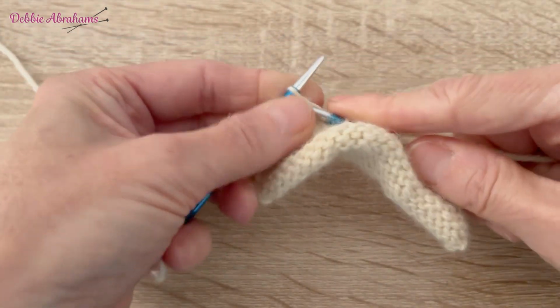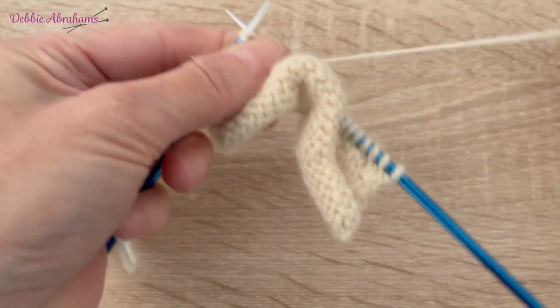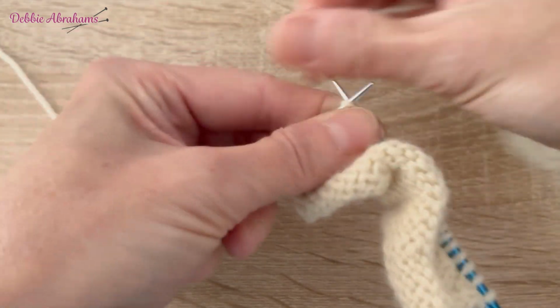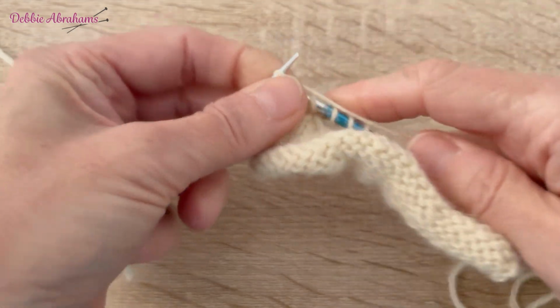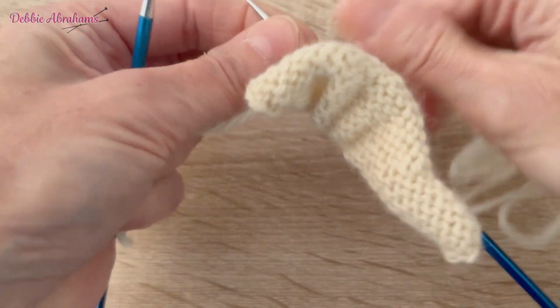So these are all stitches that you may well come across in lace patterns to create all those lovely, beautiful eyelet stitches.